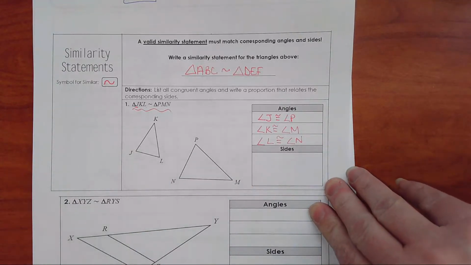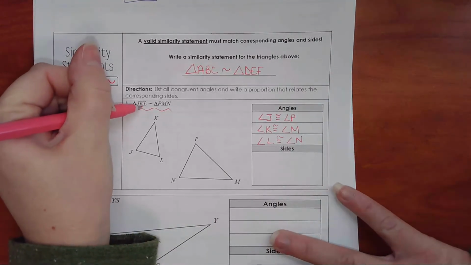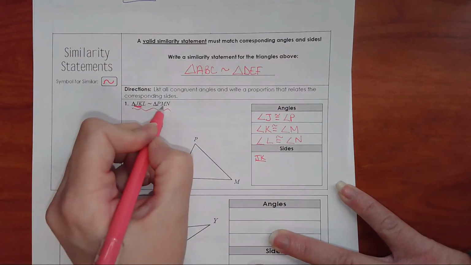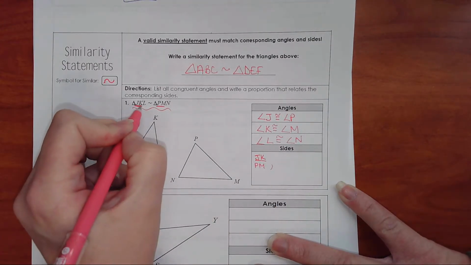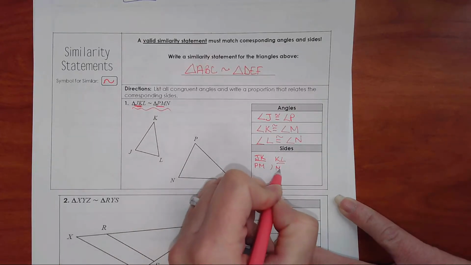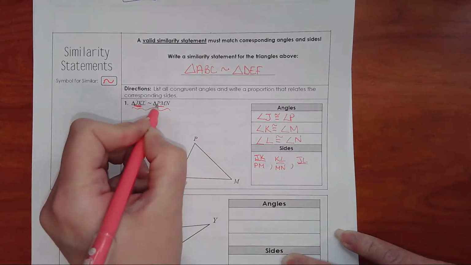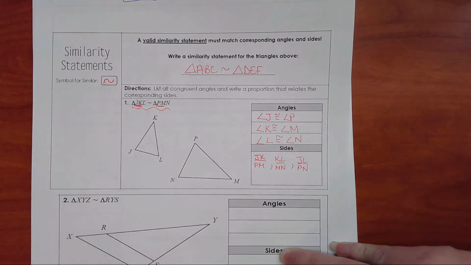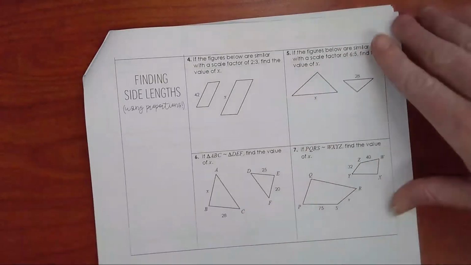Now, sides, sadly, it's not as easy as just saying this equals this. You've got to set up your ratios. They're proportional, so you're going to need 2 letters. JK, first 2, is going to match up with PM. Those sides match up. Then I'm going to do the last 2 letters, KL, which correspond to the last 2 letters, MN. And then the last pair are the first and the last, JL, matches up with PN. And knowing which sides and angles correspond with each other is going to help you solve for unknowns, which is where we're going right now.